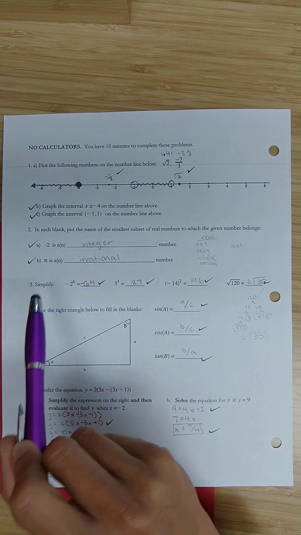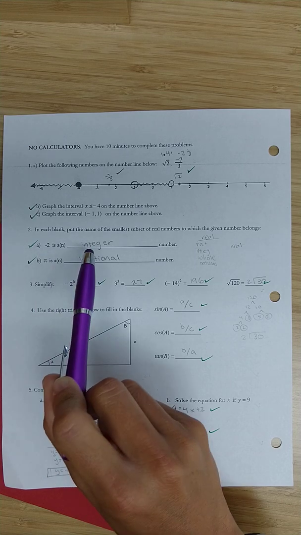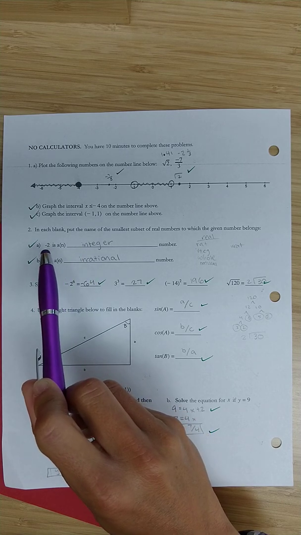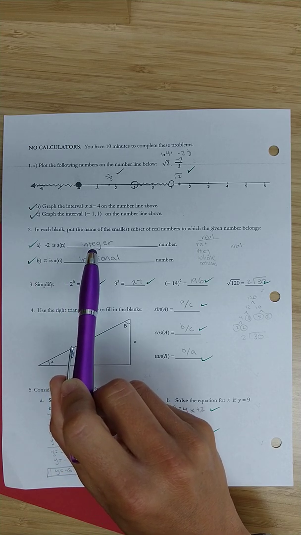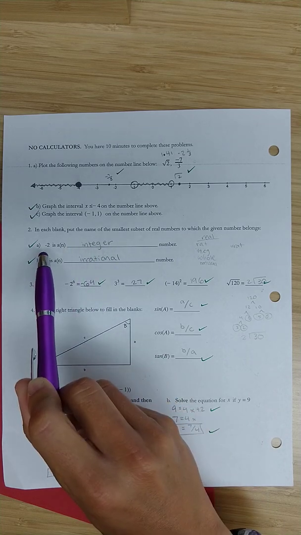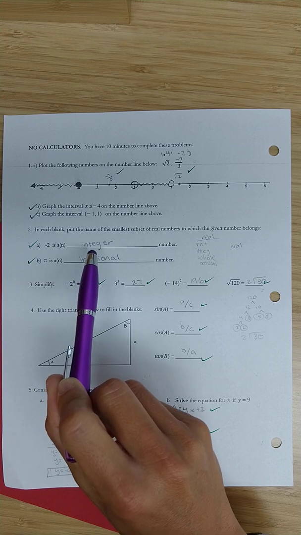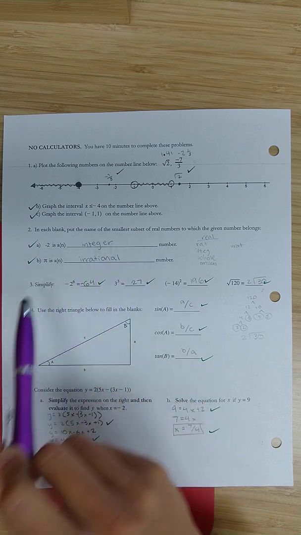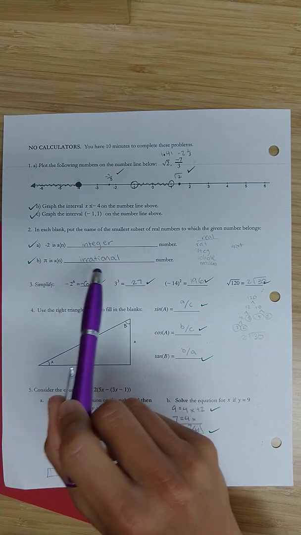Another common mistake was that some kids wrote that negative 2 was a whole number. Whole numbers are a subset of integers. Integers include negative whole numbers, but whole numbers are, in fact, positive or 0. Pi is an irrational number.